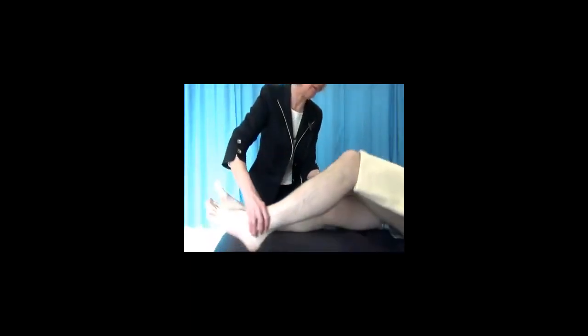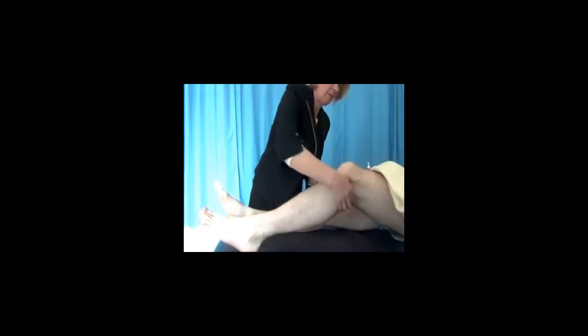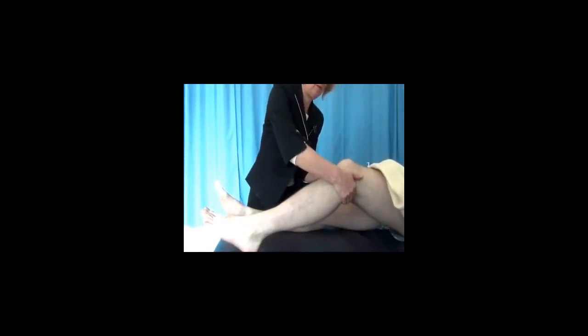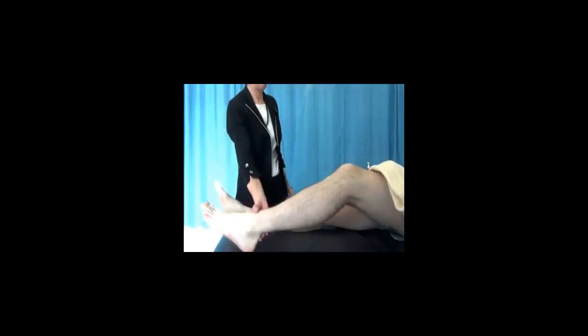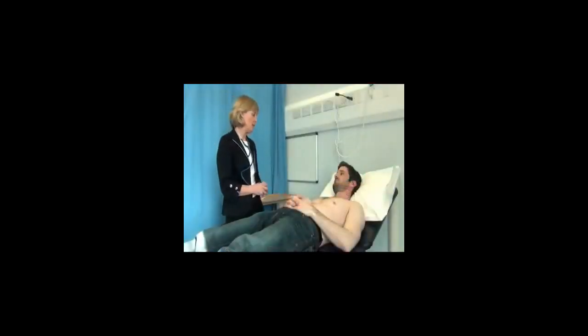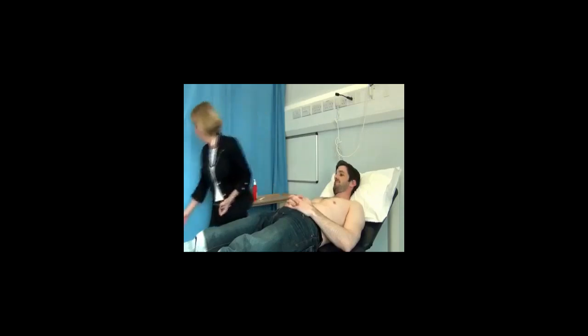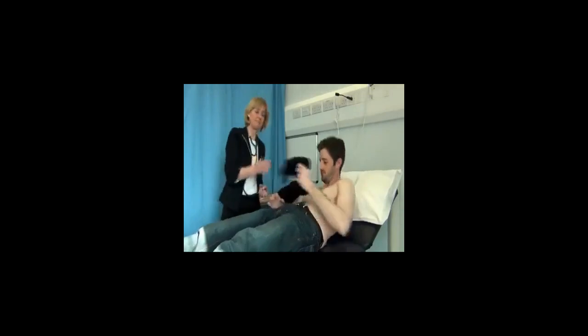If you just bend your legs slightly for me, please, Daniel, and I'm going to check under here for the popliteal pulse. Okay, that's all fine. Put your leg down. And that concludes our physical examination of the cardiovascular system. So thank you very much, Daniel. You can get dressed now.